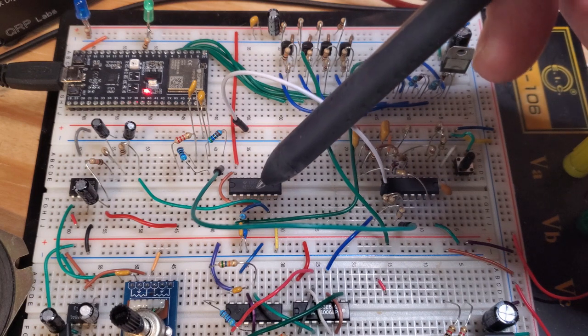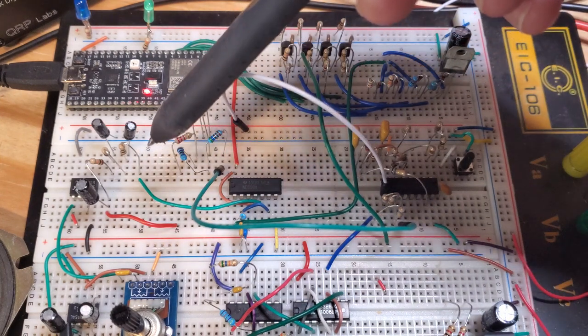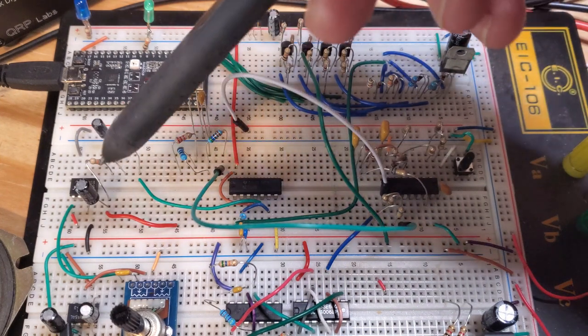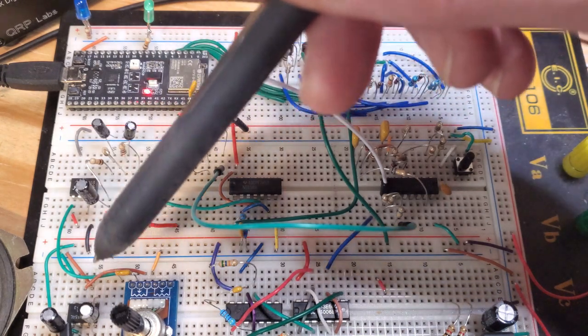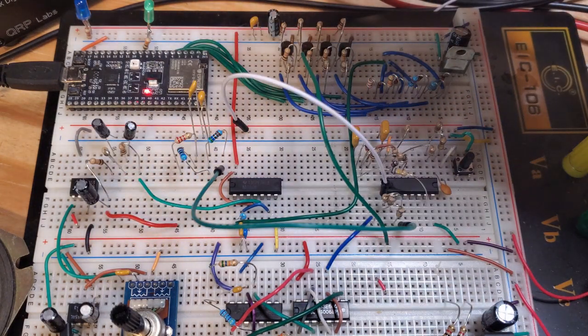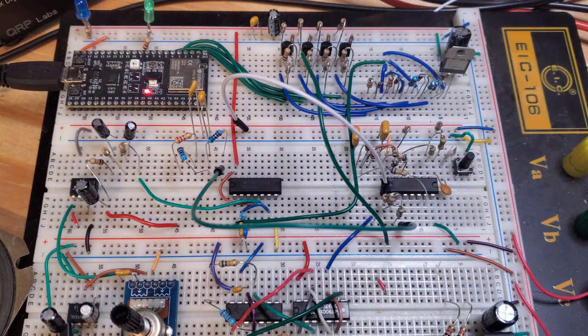And then the output, that square wave on the output of the 556, goes through to the low pass filter, which is over here, and then finally through to the LM358 buffer, and then off down here to the LM386. So anyway, let's hear that in action.